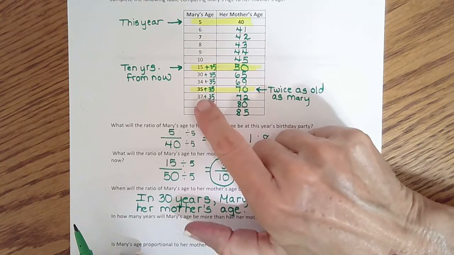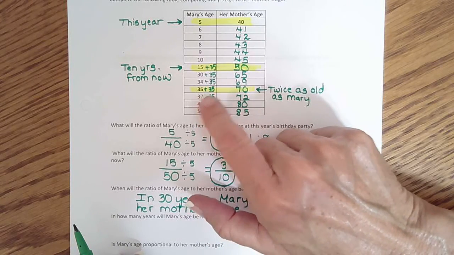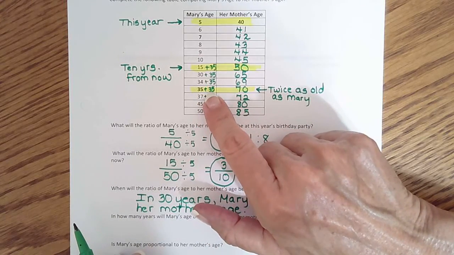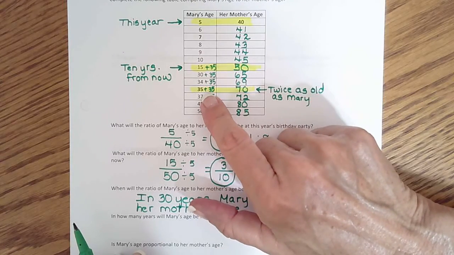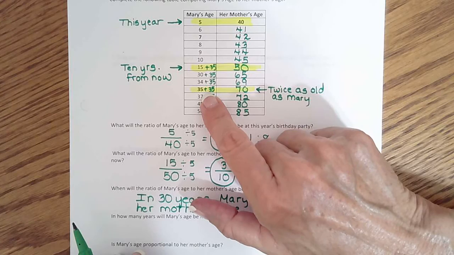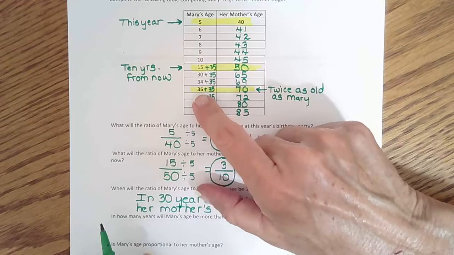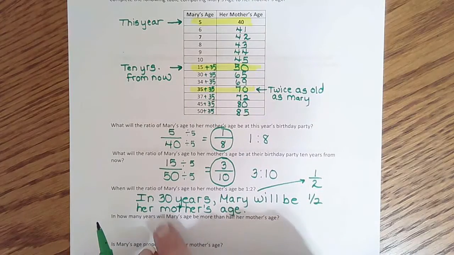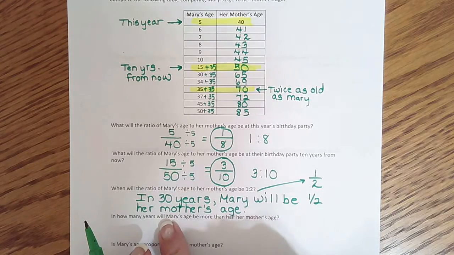So 36 and 36 would be, or 36 plus 35, would give me 71. So she is more than half. So that would be in 31 years, because if in 30 years she's half, then in 31 years she's going to be more than half, right?